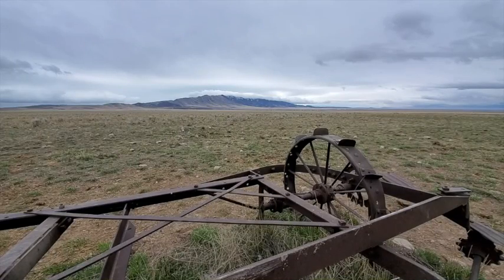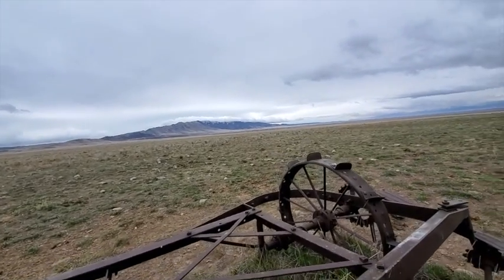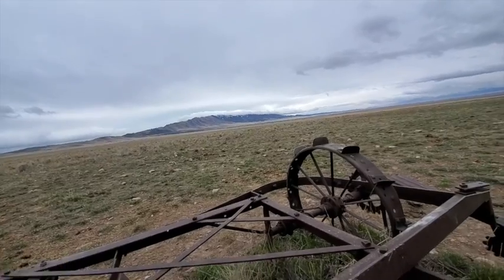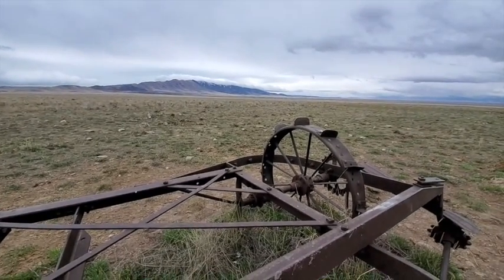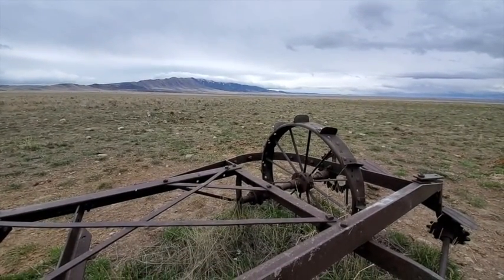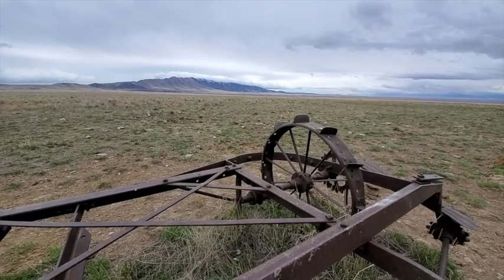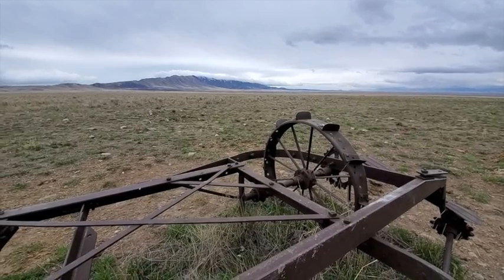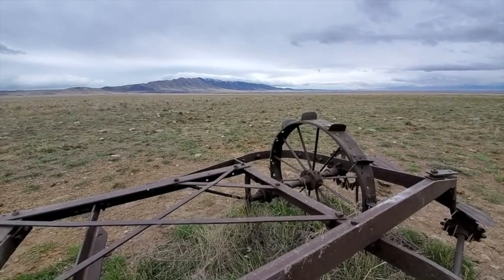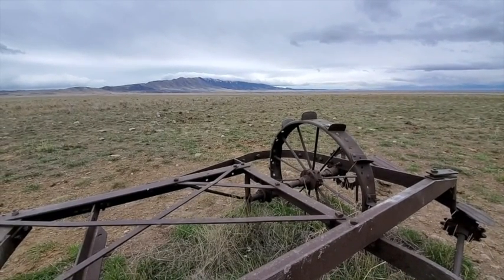Okay, well, I like this composition. Let's see, maybe even a little further in. And put that mountain on the third line. Okay, I like that one. Line my horizon up. Shoot a couple of those.